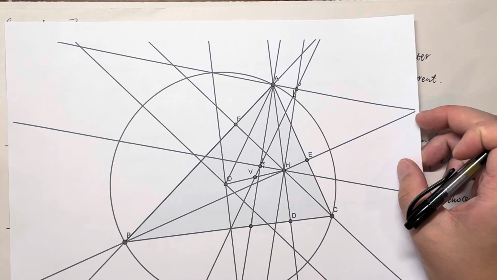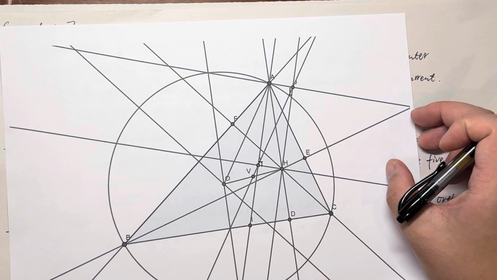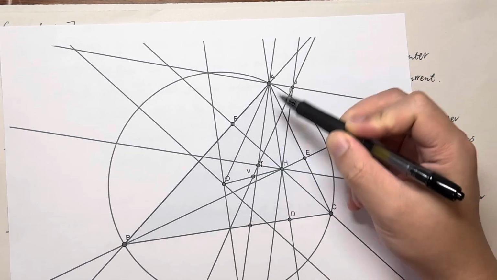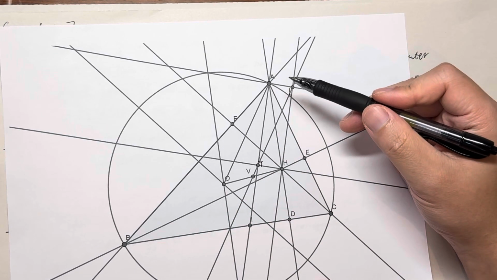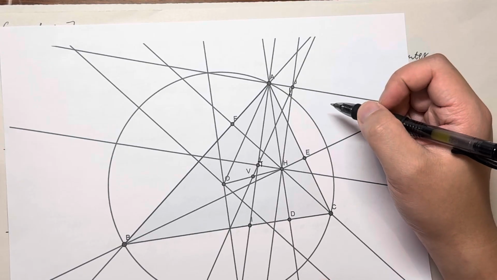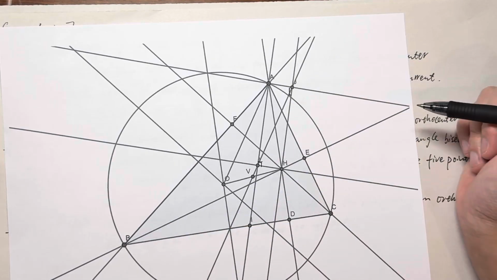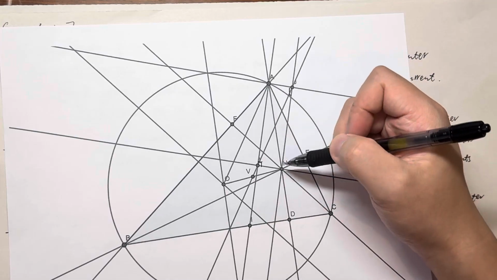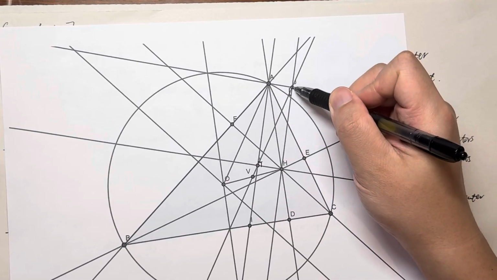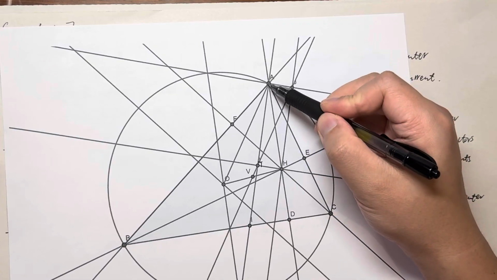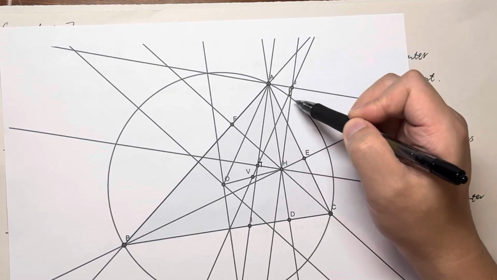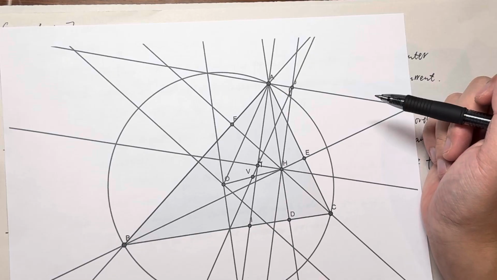And we want to prove that the lines passing through these 2 points in this triangle are concurrent for each vertex, right? Here we just find the projection points from the orthocenter to the vertex A interior and exterior angle bisector.